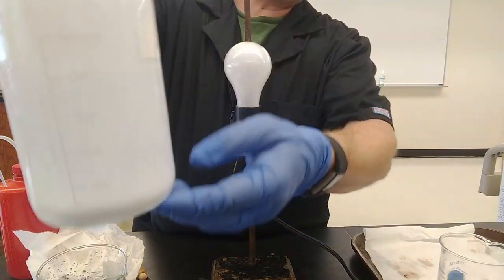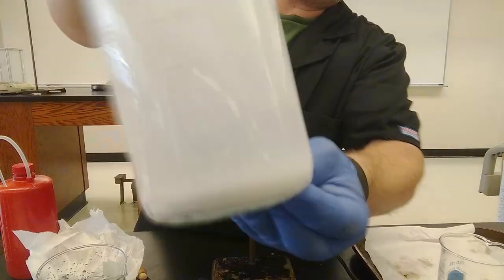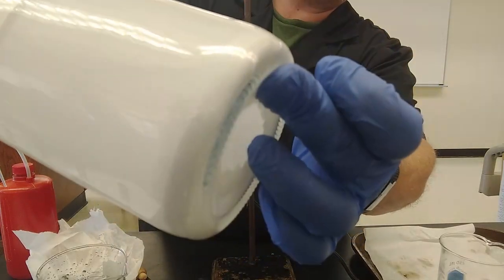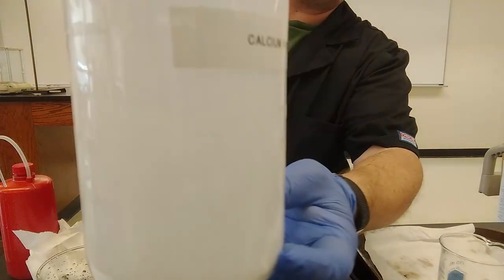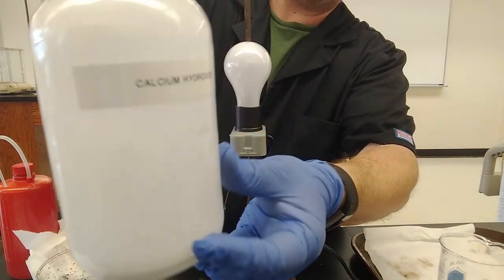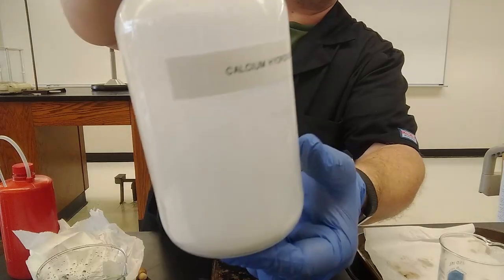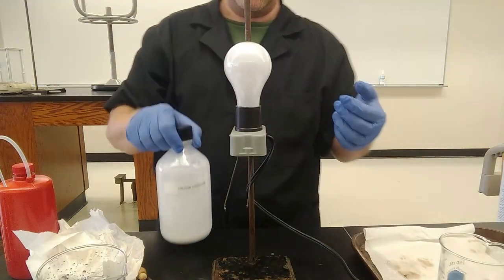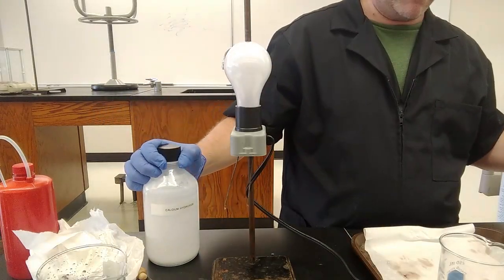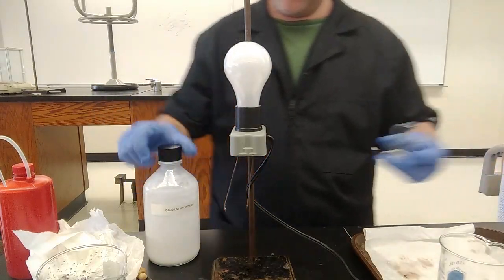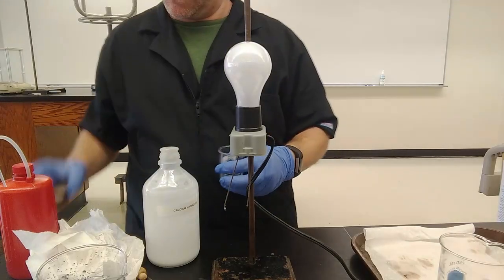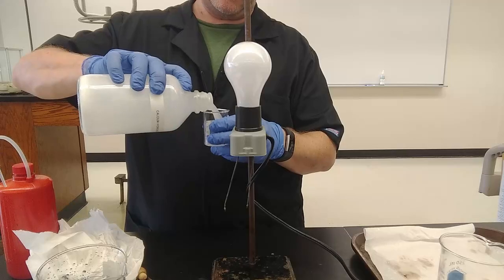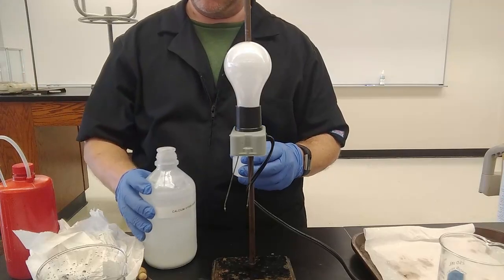So this, if I shake it, it's not all dissolved. There's solids sitting on the bottom. There's definitely some milkiness to this. This is not a white bottle. This is coated on the inside with this stuff. It's calcium hydroxide, Tums. So the question is, in this metal hydroxide, has it dissolved? Or did I just shake it up and make a slurry of solid and liquid? So let's test it. Let's find out.